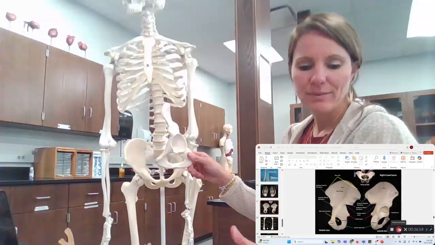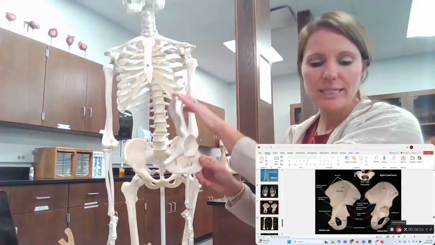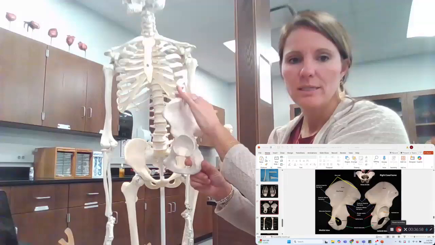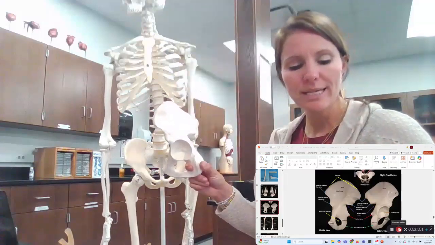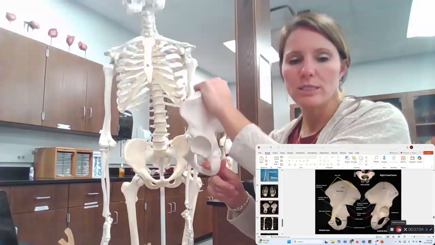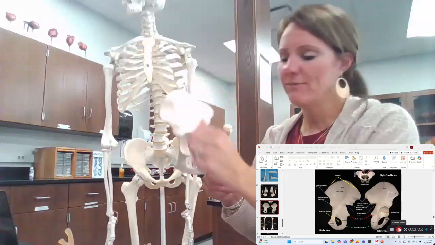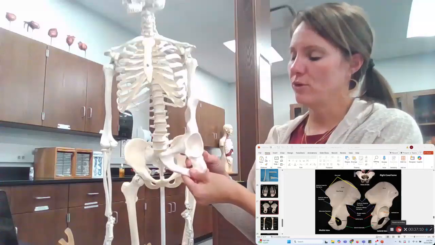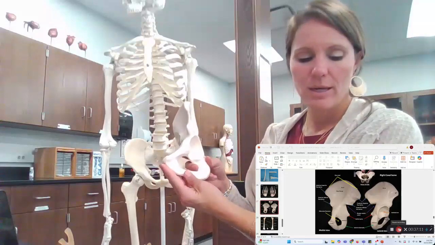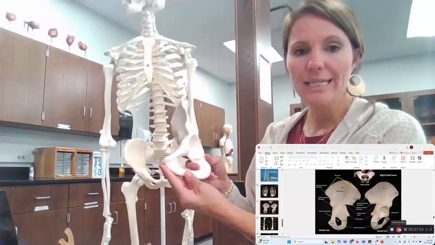And the rest, you can see. Okay, so ilium. I'm going down the list now. Look at your paper. Going right down the list, you can see the three bone parts. Ilium. Okay, and this is the front, right? The pubis right here. The iliac crest.